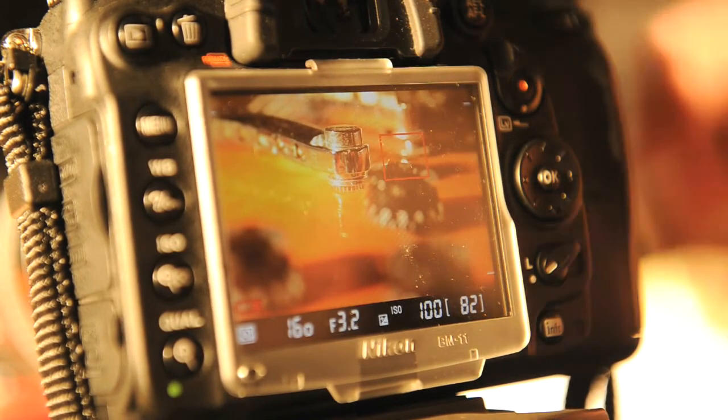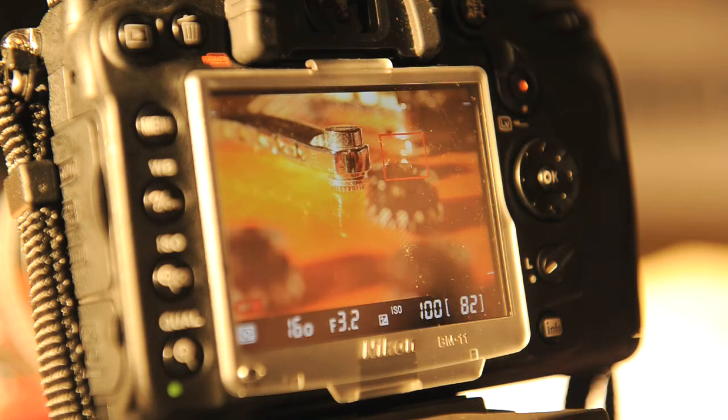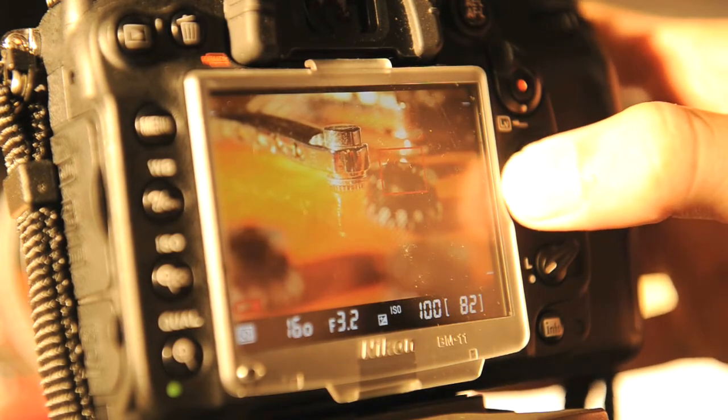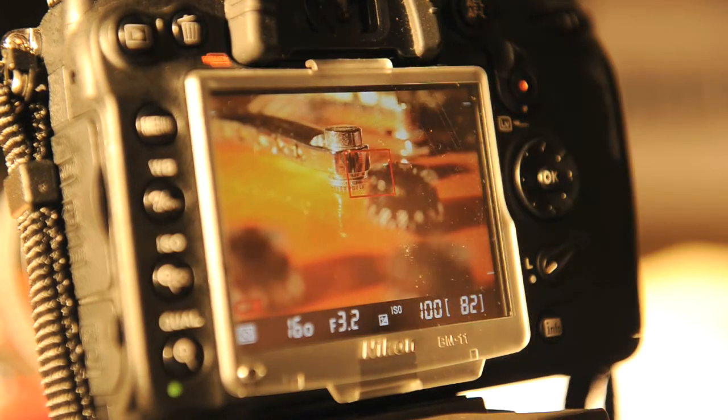And I will do a separate video that's going to talk about the other focusing modes because you do have different ways to control the crosshair. But I'd say for the start, work with this. It's going to work great with your video as well as your stills.